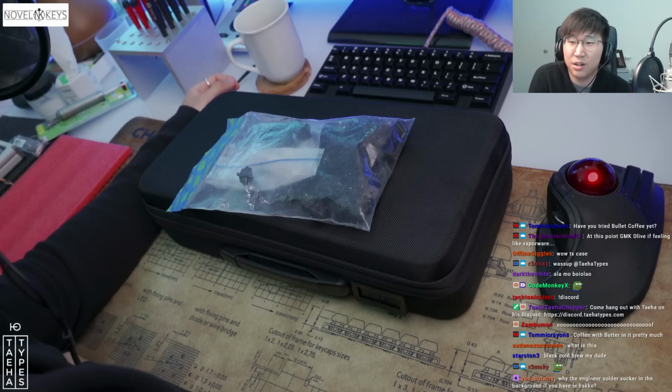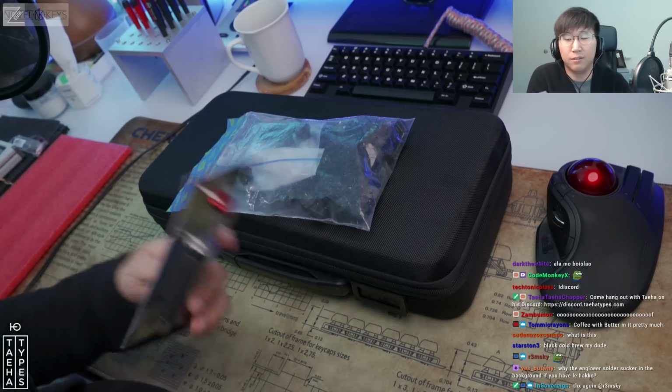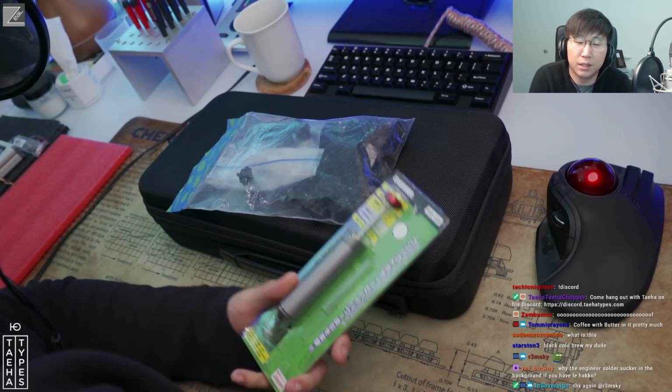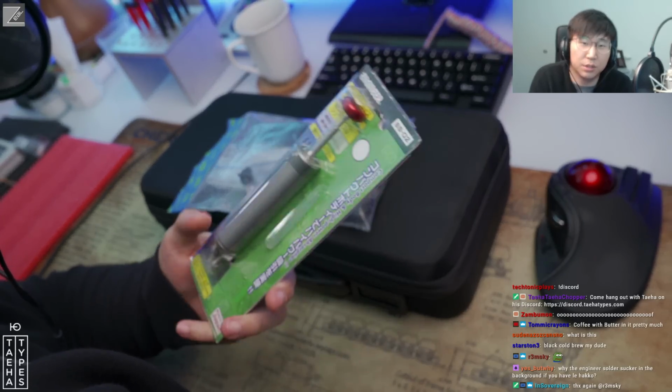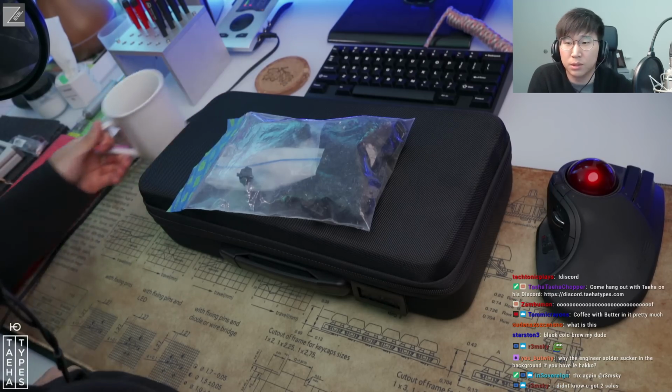Why the engineer solder sucker in the background if you have a Lahako? I only bring out the desoldering gun if I am desoldering entire boards. If it's just a single switch, I'll just use my pump. It's not worth turning it on and off, I think, for one switch or a couple switches.